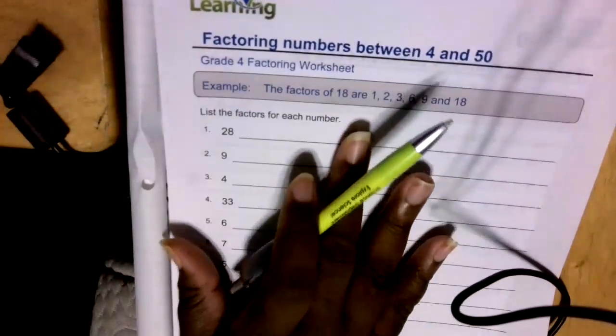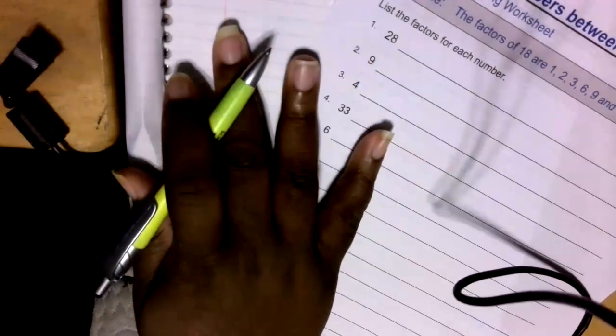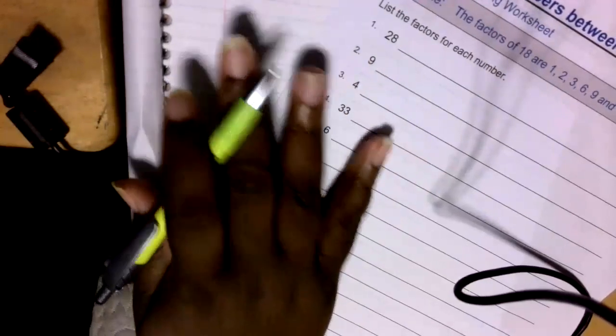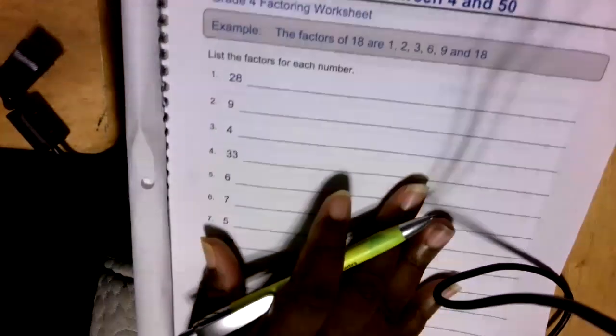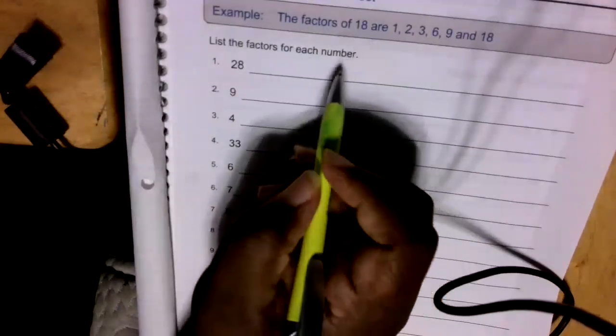As you see, I have a worksheet doing exactly what our objective today was, factoring numbers between 4 and 50. Underneath it, I have scratch paper where I'm going to use the T-chart to list my factors. As always, make sure your name is on your paper. Our first one is list the factors for each number.